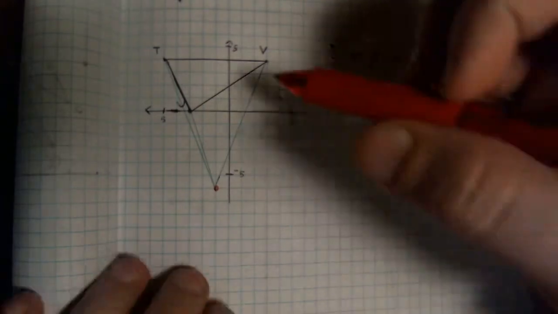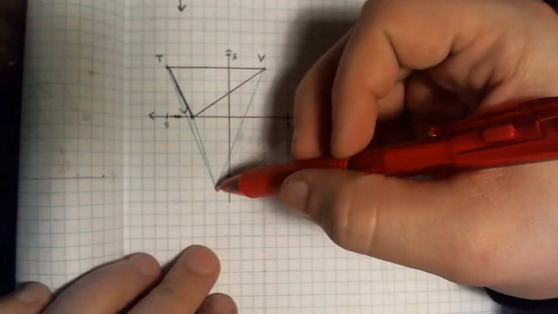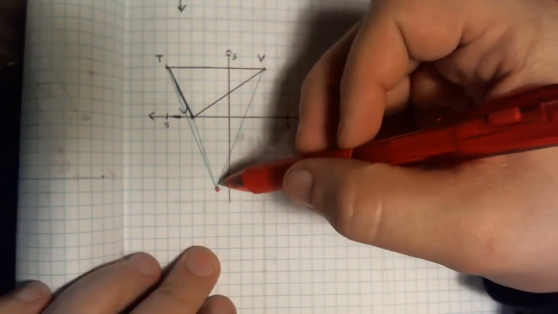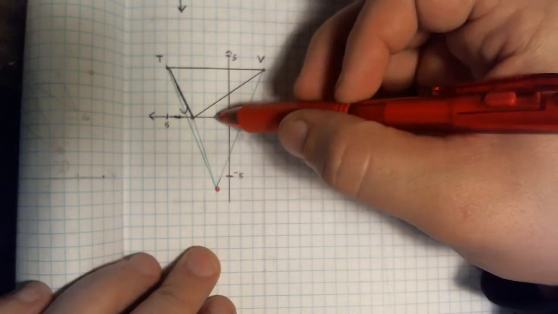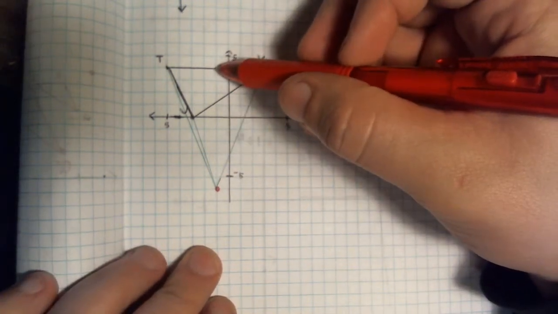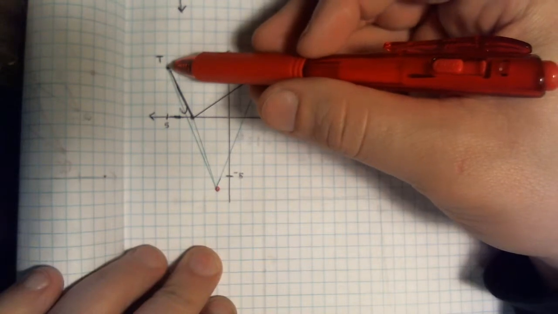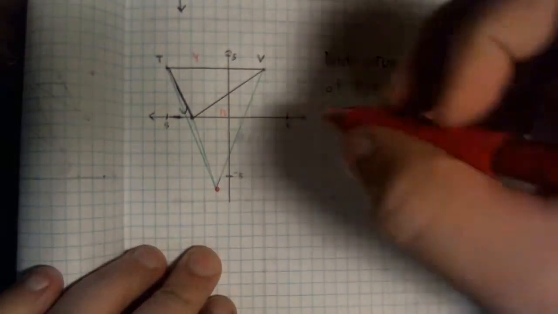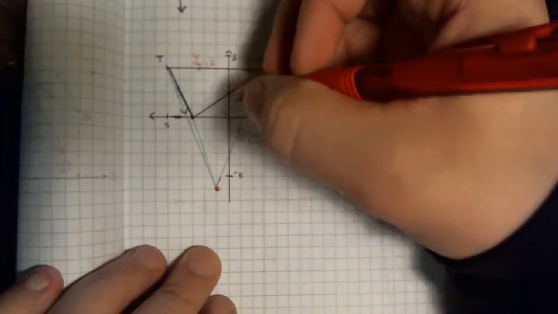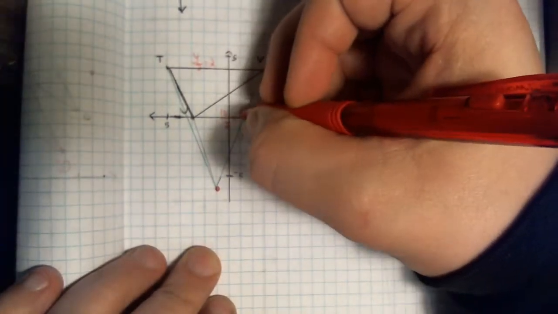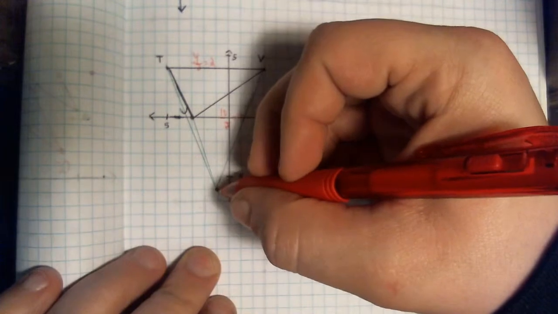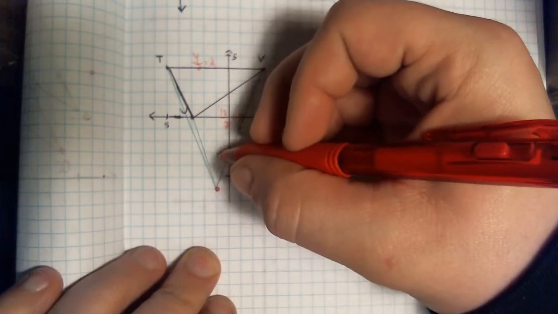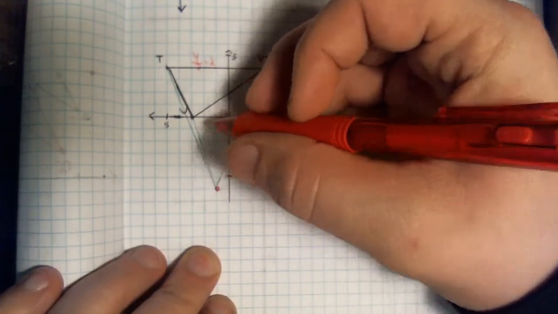If I check how far away point T is, we're 1, 6, 10 up and 4 over. So we went 4, 10, but we only want to do half that distance, so I'm going to end up going only 5 up and 2 over from my original point. 1, 2, 3, 4, 5, 1, 2.